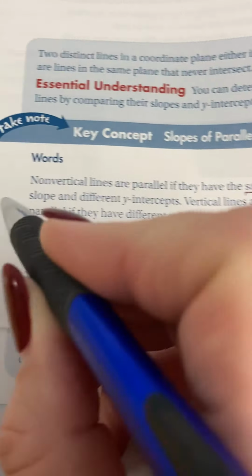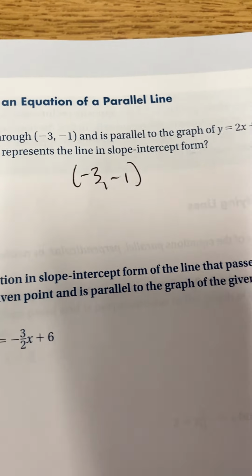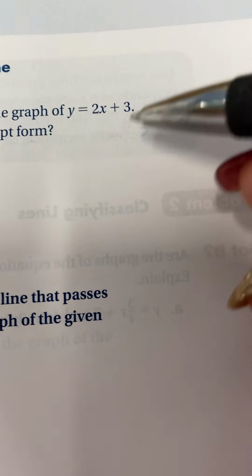So here it's asking you, a line passes through this point, so I know this point has to work in the x and the y spot, but it's parallel to this equation. So the question is, what is the equation that represents that line? So I know I have a point, which is (-3, -1), and I know it's parallel to this. Well, how is that helpful?